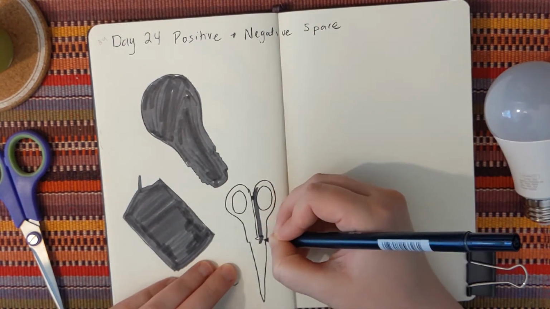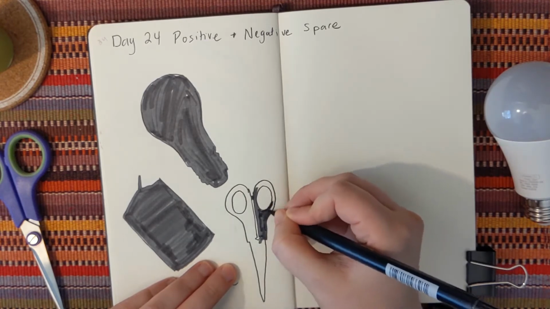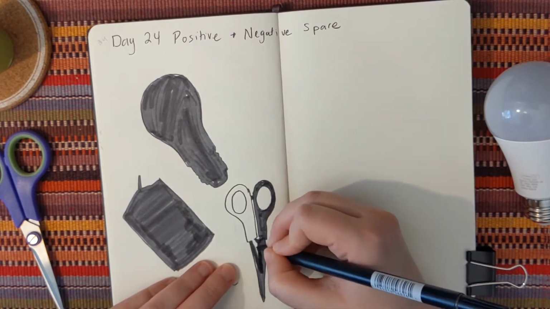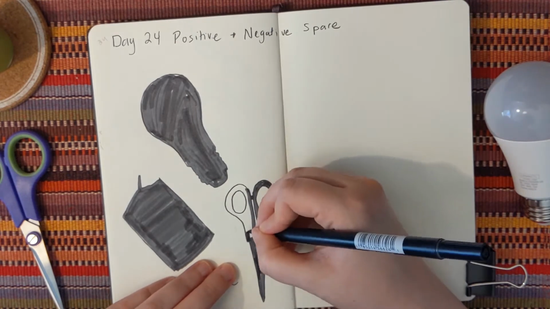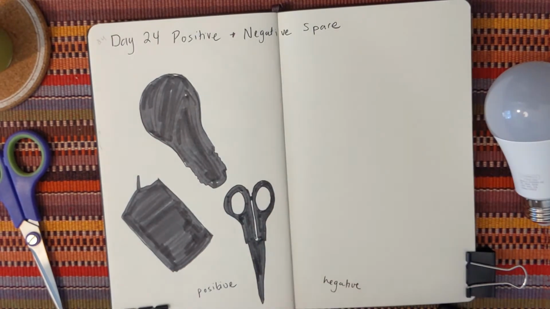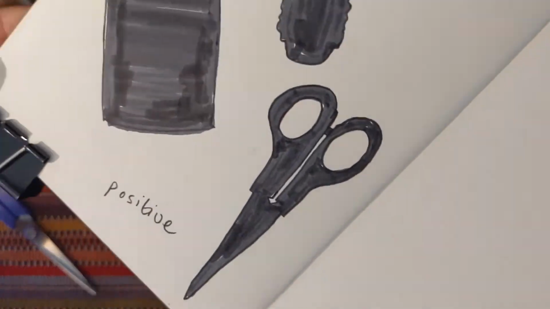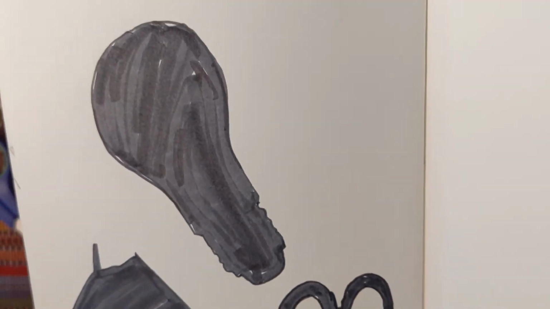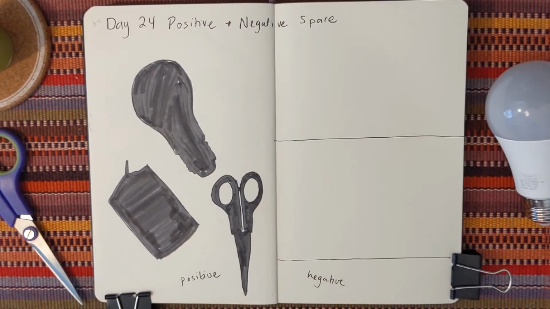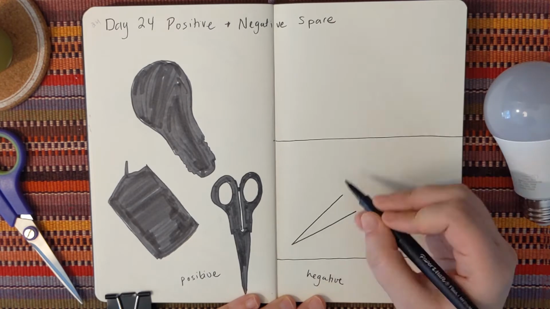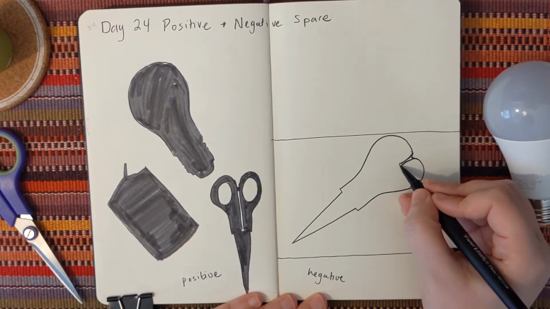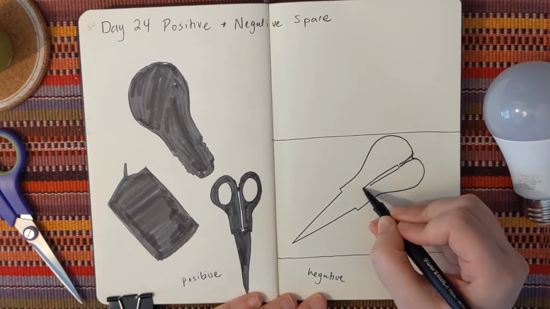So here I am filling in the positive space for the scissors. So I'm not filling in where the finger grip is, and I'm not filling in that space between the handles. So that's the positive space filled in. So we're going to switch gears and draw the same objects on the opposite side, but then we're going to be filling in the negative space instead of the positive space. So I decided to go with the scissors first.